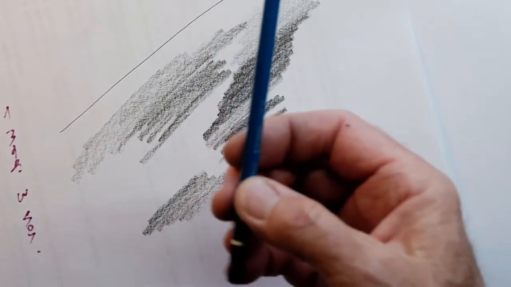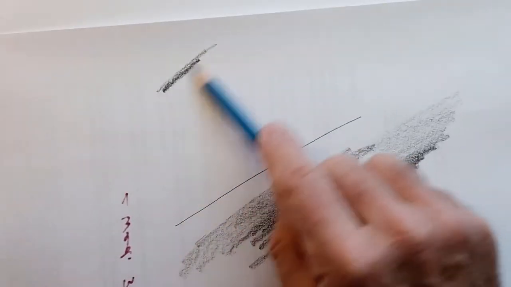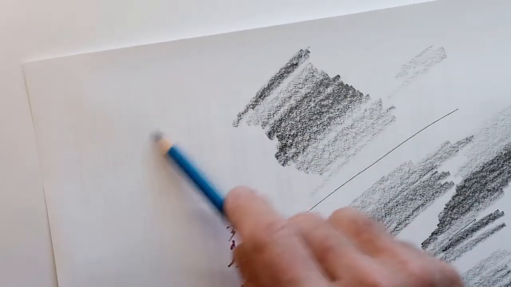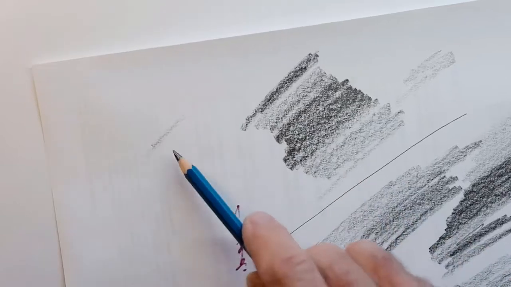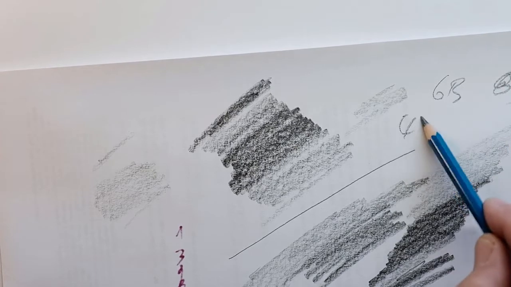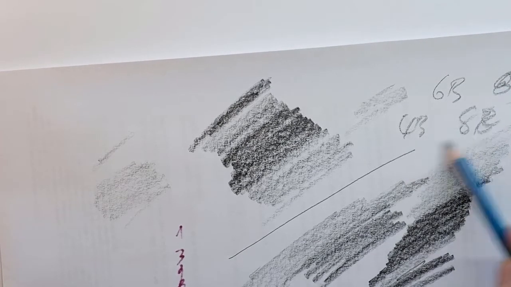So this is a 6B, but I've also got this 8B, and you'll find that the 8B gives me a slightly darker effect. So you could perhaps try a combination of the two. I wouldn't really use a 2B for this, it's just a bit too soft. So I'd probably work with a 6B and an 8B, maybe a 4B and an 8B. Alright? But this is tone, that's all it is.